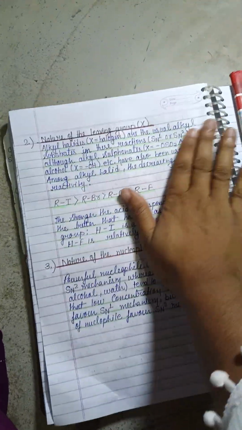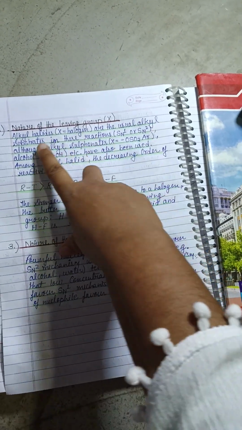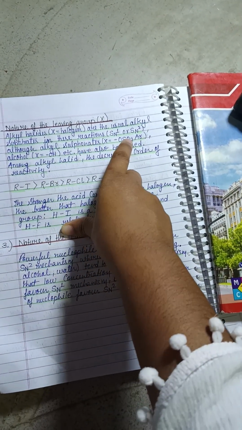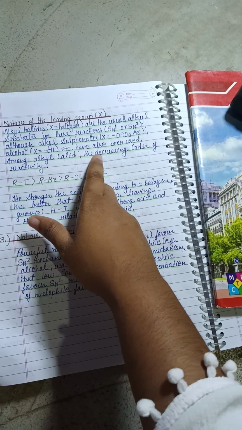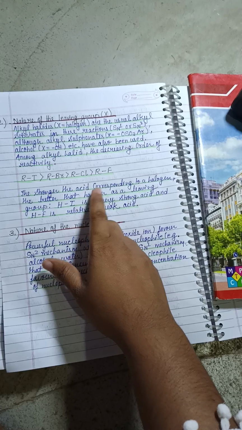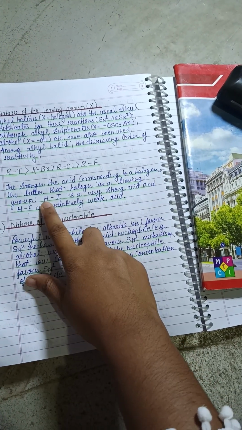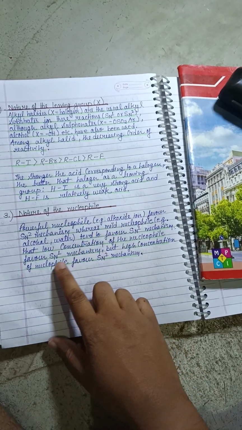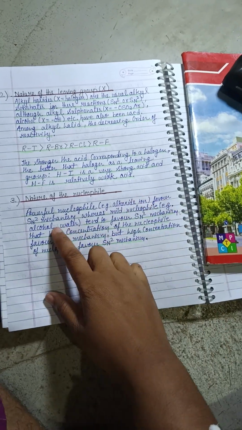Second is the nature of the leaving group. Alkyl halides are usually the alkyl substrate in SN1 and SN2 reactions, although alkyl sulfonates and alcohols have also been used. Among alkyl halides the decreasing order is RI, RBr, RCl, RF. The stronger the acid corresponding to the halogen, the better that halogen is as a leaving group. HI is a very strong acid compared to HF, which is relatively weak. Which one is the better leaving group?